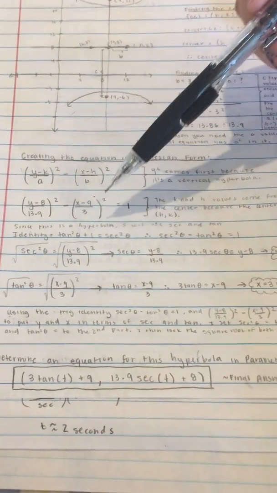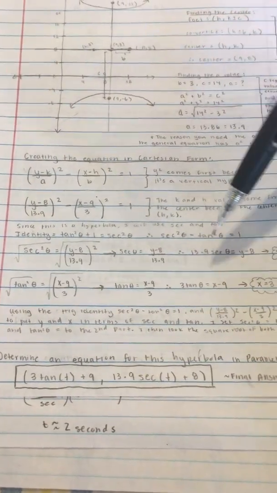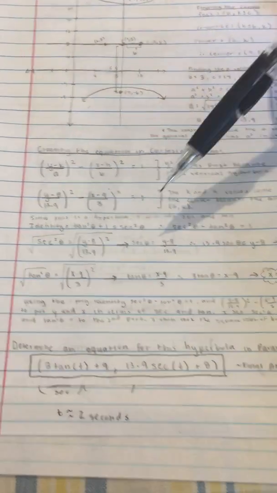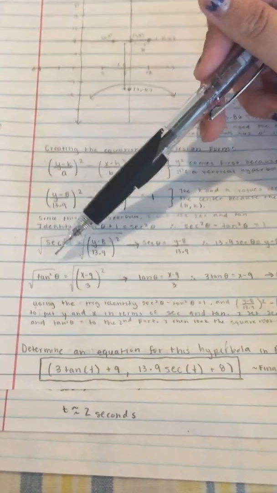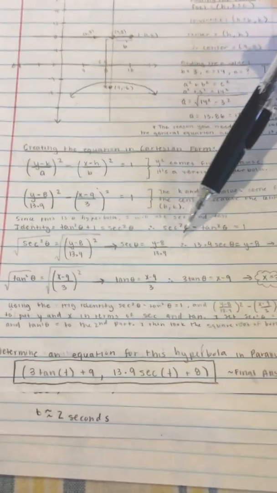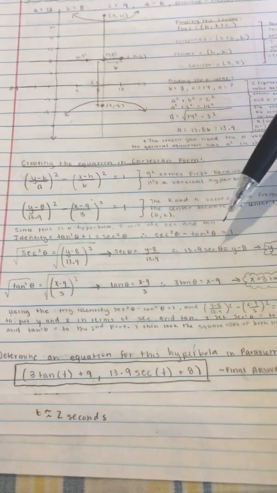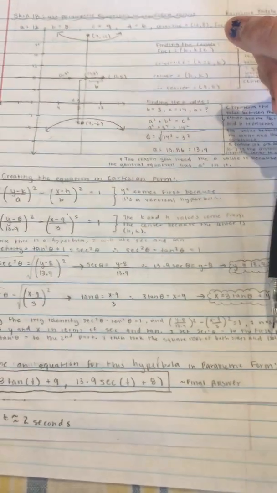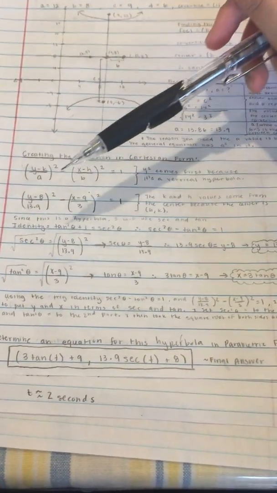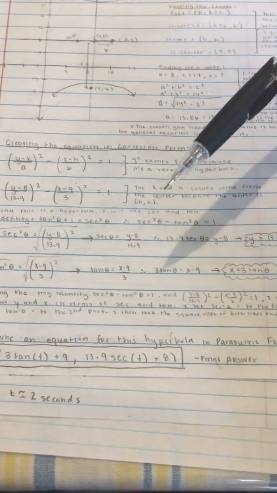So I use the identity tan squared theta plus 1 equals secant squared theta, otherwise known as secant squared theta minus tan squared theta equals 1. So the secant squared theta equals this first half, and the tangent squared theta equals the second half. And this works because of how the identity is arranged, so you're able to express y and x in terms of secant and tangent.